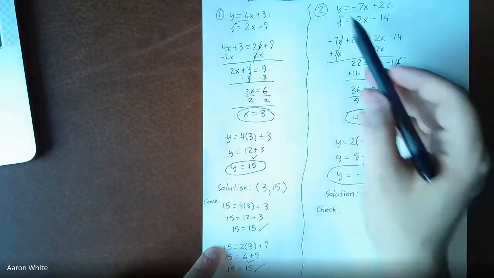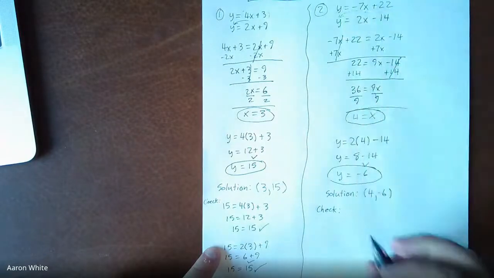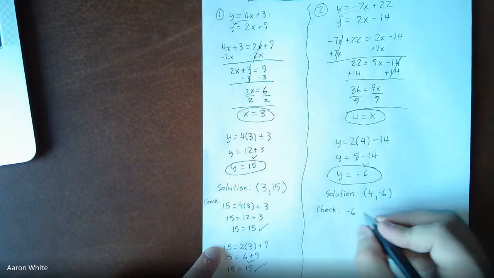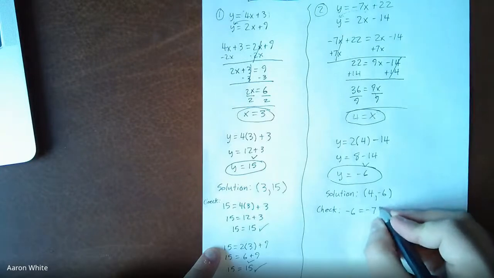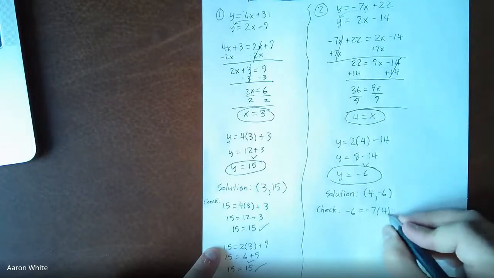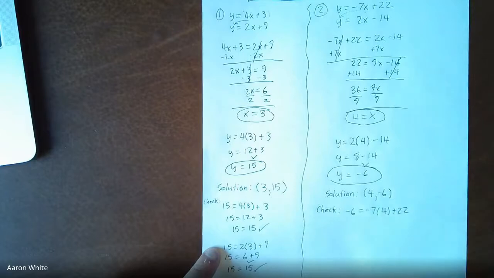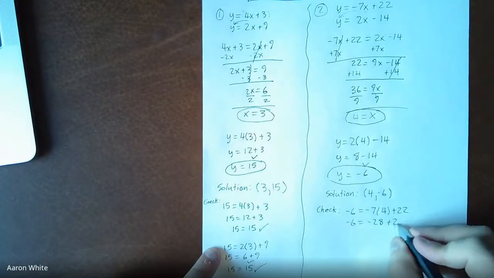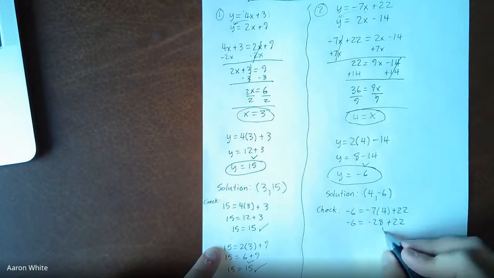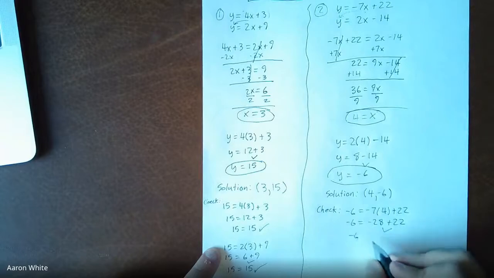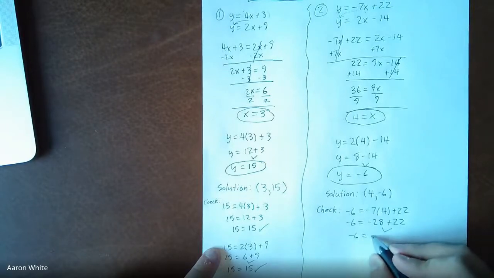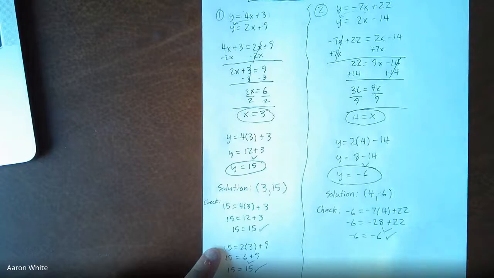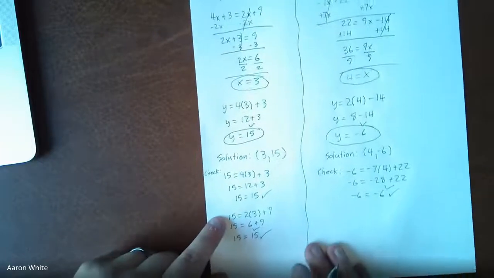So the first one was y equals negative 7x plus 22. So I'll say negative 6 equals negative 7 times 4 plus 22. I know that negative 7 times 4 is negative 28, plus 22. And I put the right side numbers together. Negative 28 plus 22 is negative 6. And negative 6 does, in fact, equal negative 6.